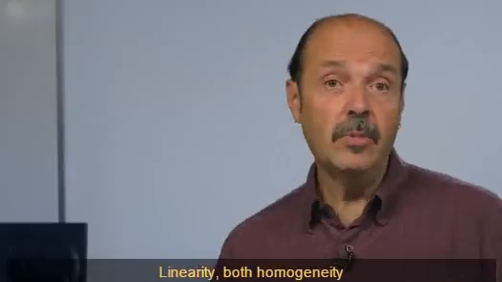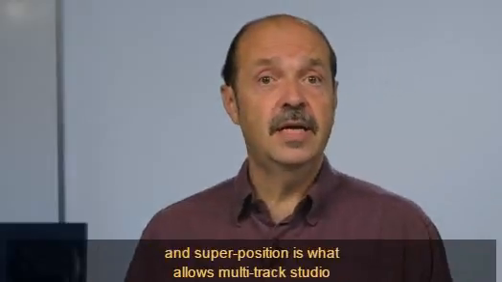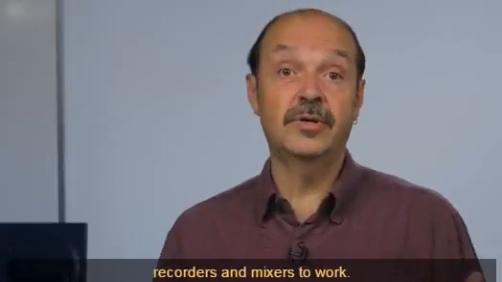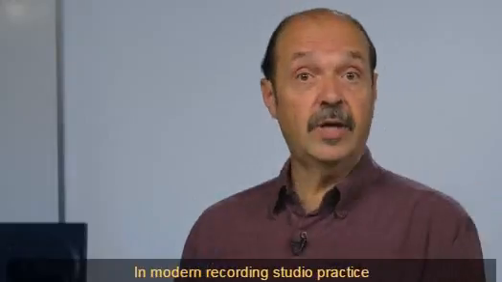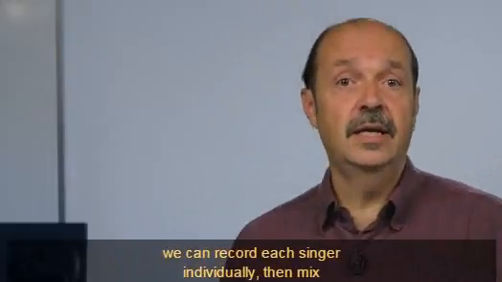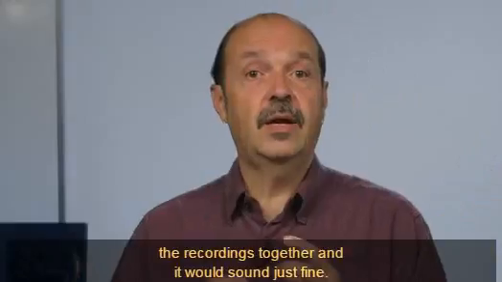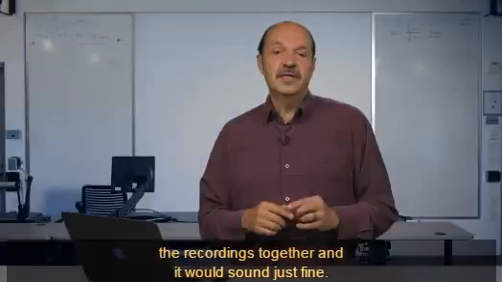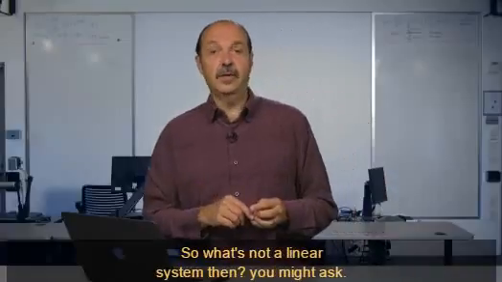Linearity, both homogeneity and superposition, is what allows multitrack studio recorders and mixers to work. In modern recording studio practice, we can record each singer individually, then mix the recordings together, and it would sound just fine. So what's not a linear system then, you might ask?